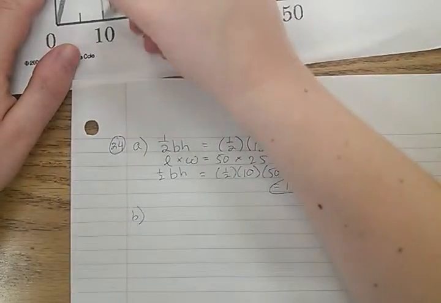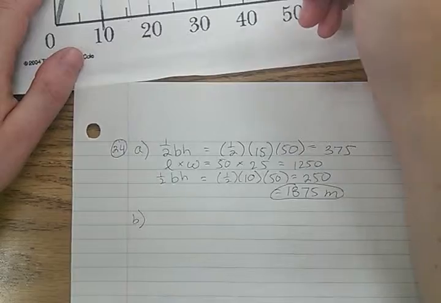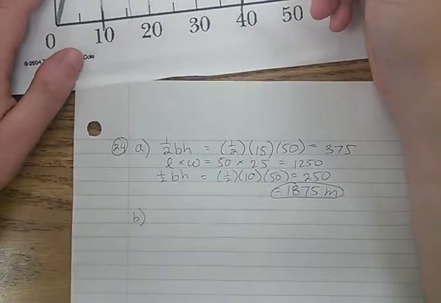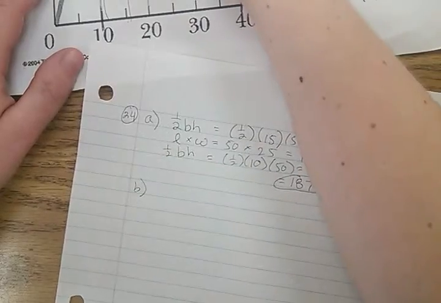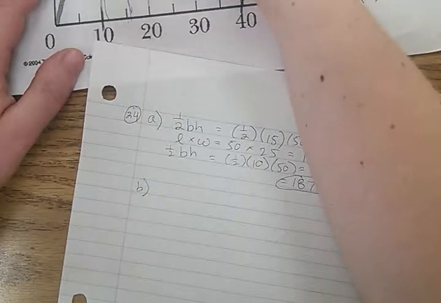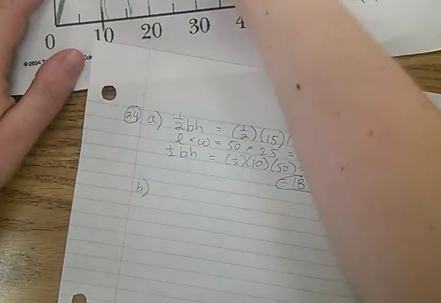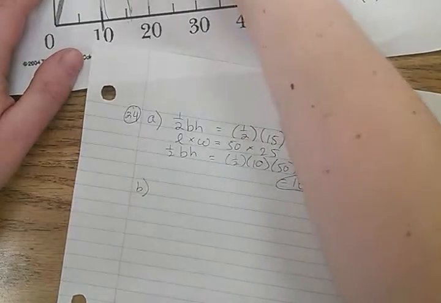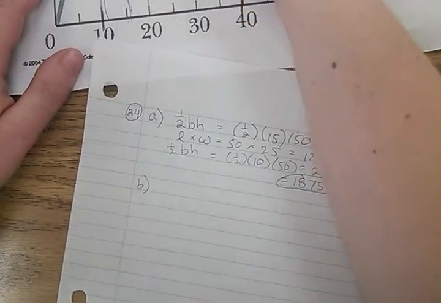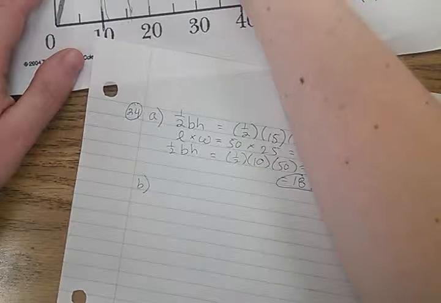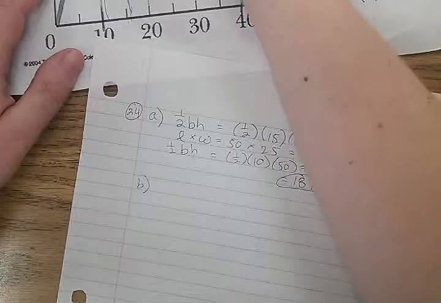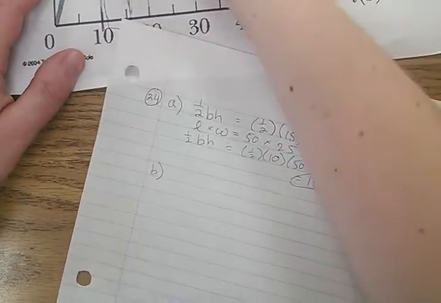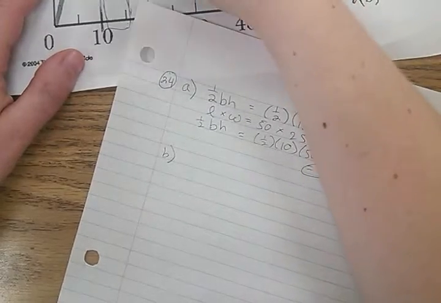So we're looking for between here and here. So if you look, you can divide this up.